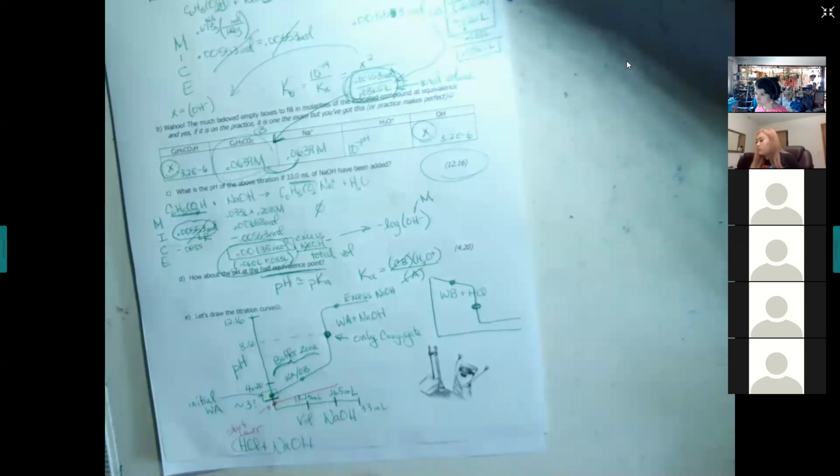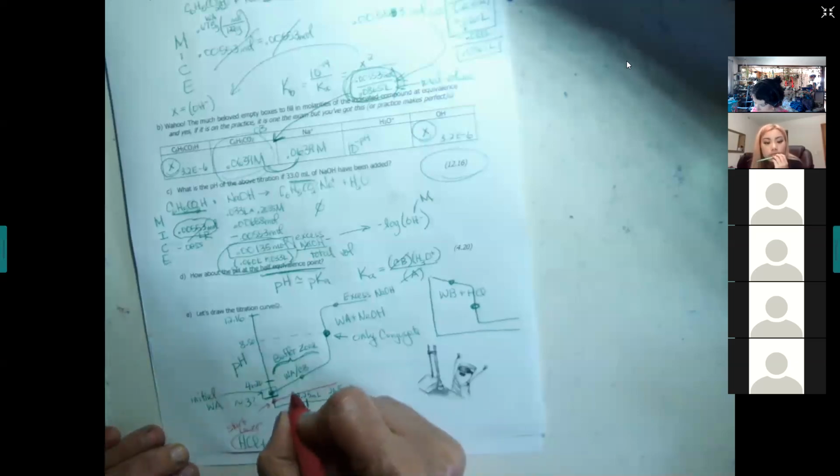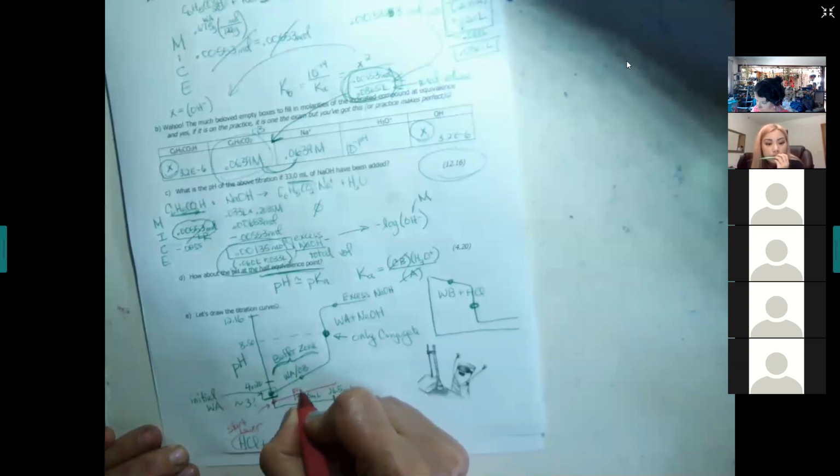So those are two big differences: here you don't have a buffer happening because it's a strong and a strong. So the strong acid's still winning, so it just stays low. You still have more strong acid.